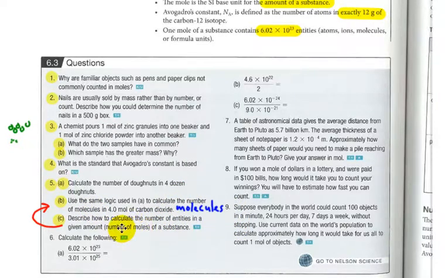Over here, use the same logic for 5b to calculate the number of molecules. So you should be able to run through those questions. Just go back, read what we went through, and it should be no issue.